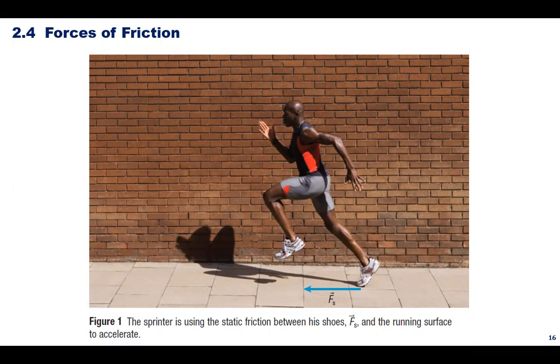This means wearing shoes that have a large force of static friction with a running surface. It also means pushing on the ground with a force that has a large component parallel to the ground. However, if the sprinter pushes on the ground at an angle that is too shallow, his feet will overcome the static friction and slip on the track.